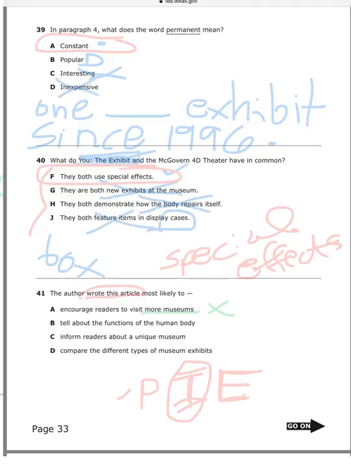It's in Houston. B. Tell about the functions of the human body. Is it talking about the functions of the human body? Did we learn about the lungs and the brain? No, it's not talking about that. Inform readers about a unique museum. Yes, inform. It's a very special museum. Yes, this one sounds good. I'm going to mark it.